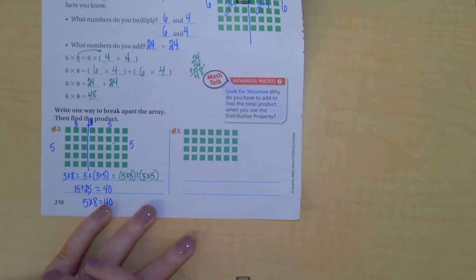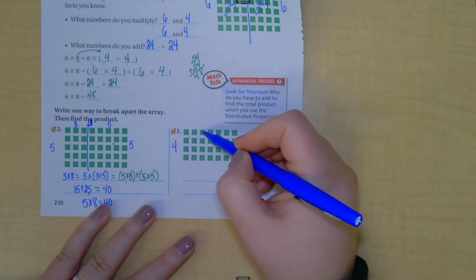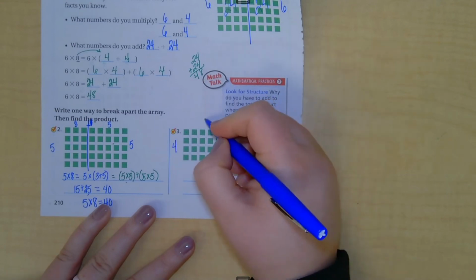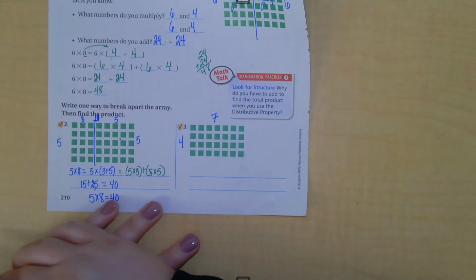Look at this one. Our original numbers are 4 rows of 1, 2, 3, 4, 5, 6, 7. 7 is not a friendly number. So let's think of the add-ins that go into 7. Let's think. 3 plus 4, 5 plus 2, 6 plus 1. When you think about those add-ins, which of those sound the most friendly, meaning the most likely to be able to count in your head?